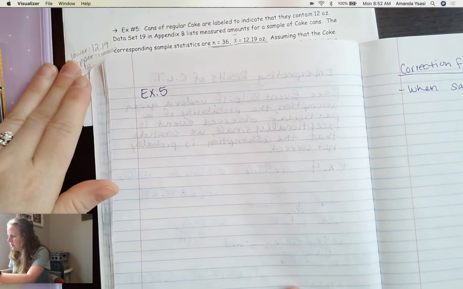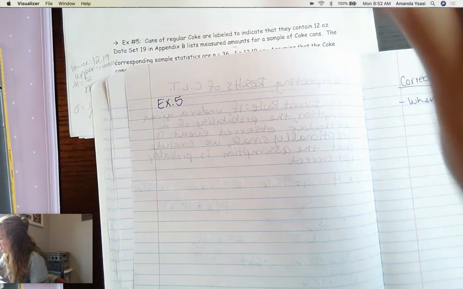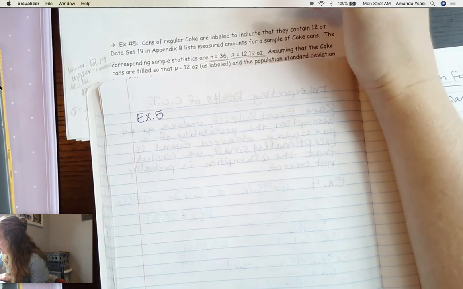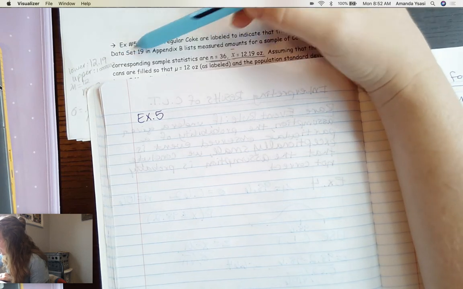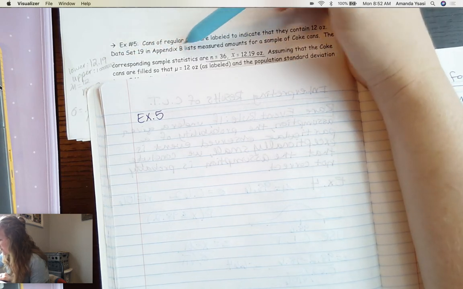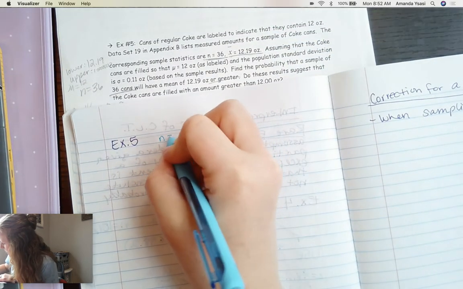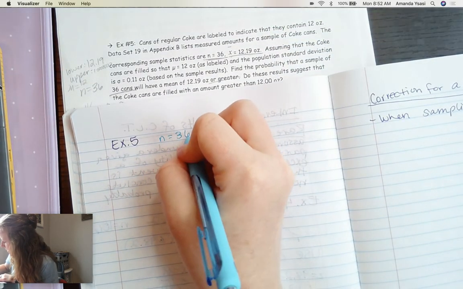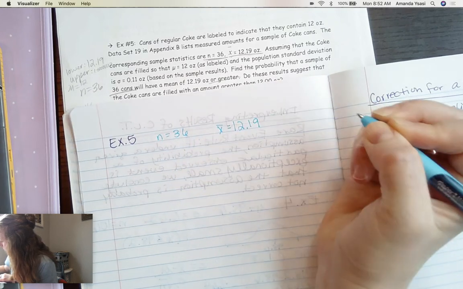So let's go to example 5. This is our last example. Cans of regular Coke are labeled to indicate that they contain 12 ounces. Data set 19 in Appendix B in your textbook lists measured amounts for the sample. The corresponding statistics are n equals 36, x bar is 12.19. So that's your mean.